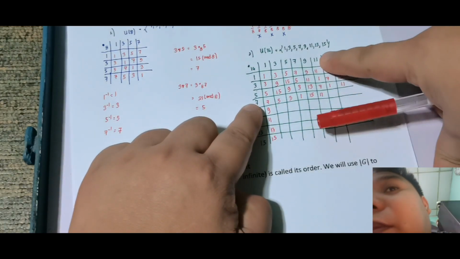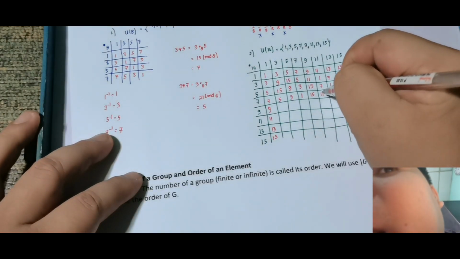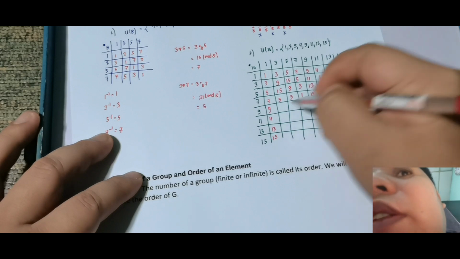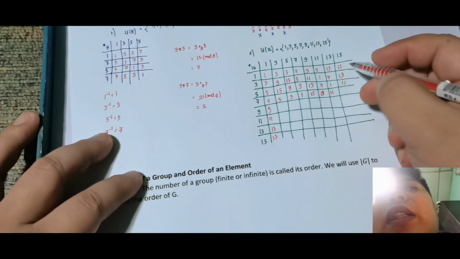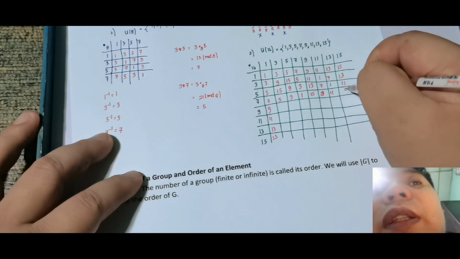So I think mali ako dito, no? 7 times 11 is 77. Tapos minus 64 is 13, no? Mali ako dito. Ito ay 13. Ito ay 11. So, anong kulang dito? We have 1, 3, 5, 7, 9. Kulang yung 9. Okay, next.